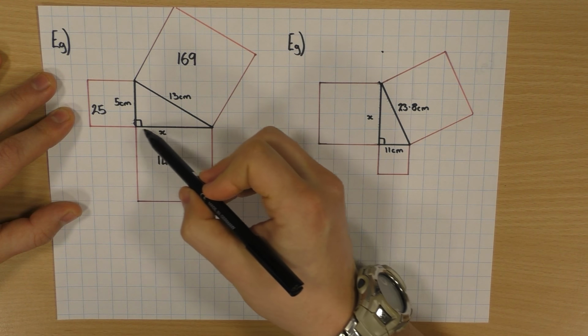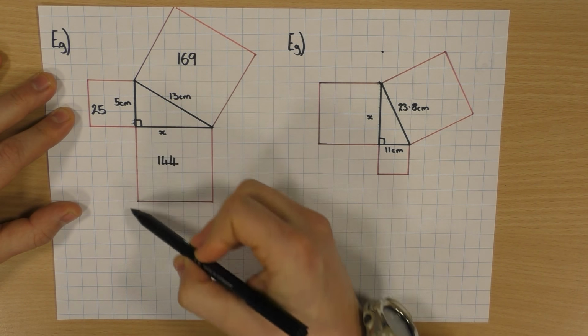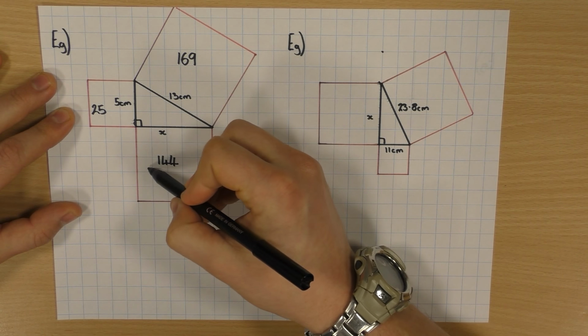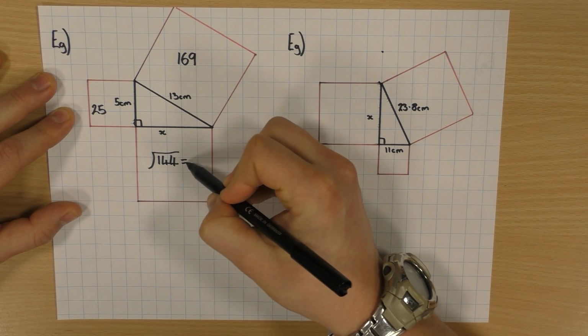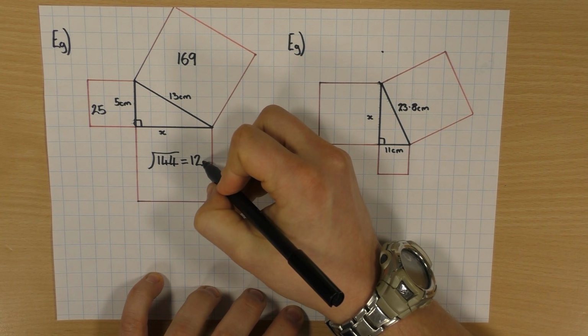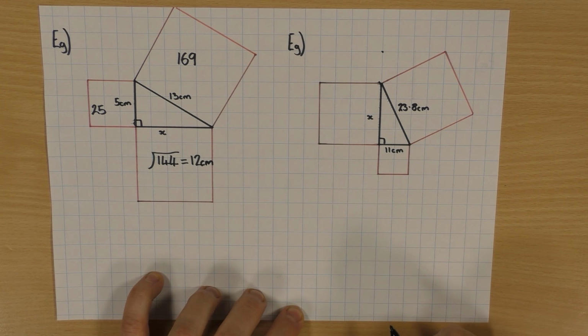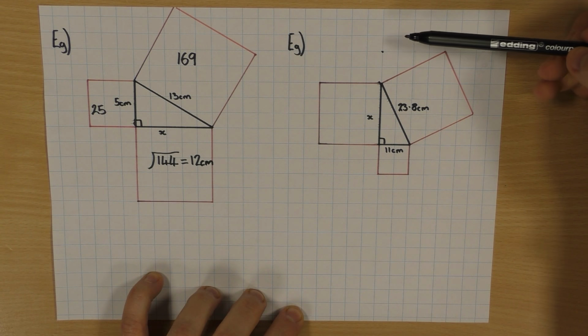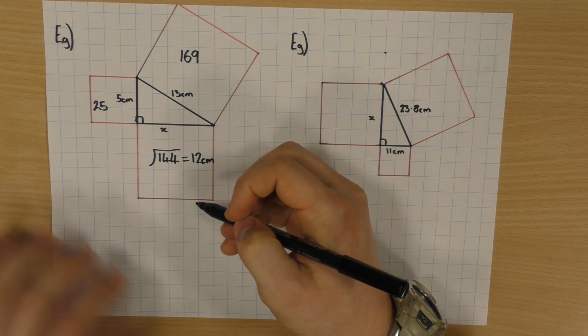And again, to find out that individual length, well, if the area of the square is 144, I square root that to get the answer of 12. That one's quite nice. Okay, so 12 centimetres. Let me go through and do it the other way.